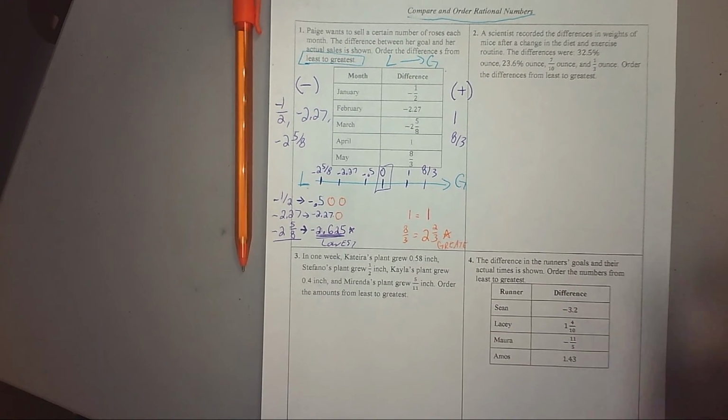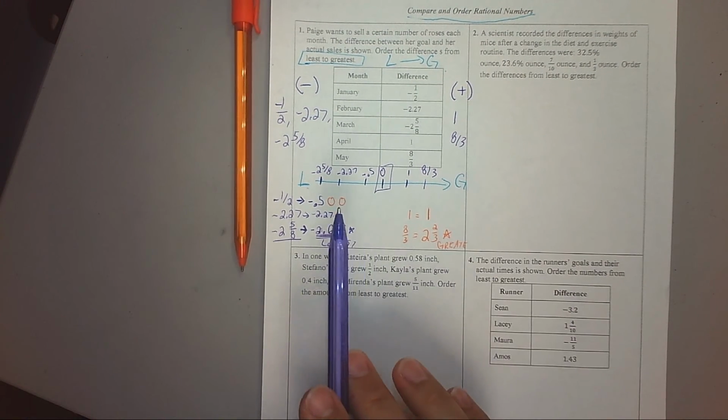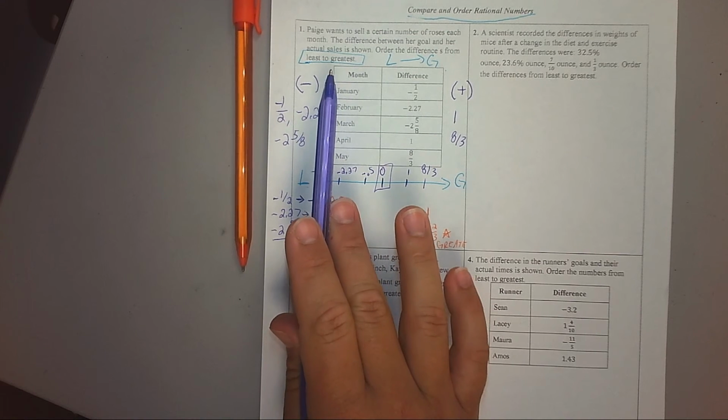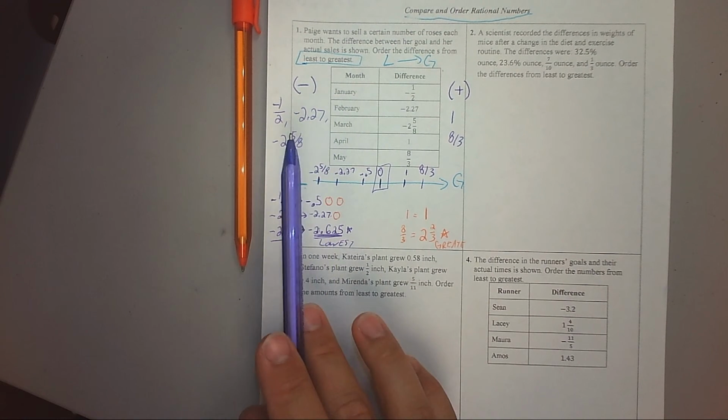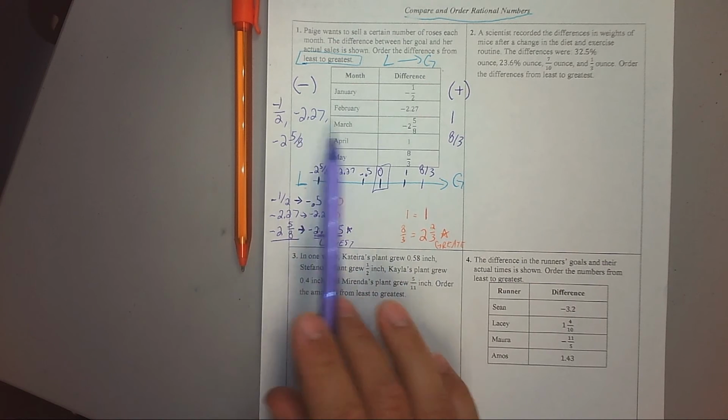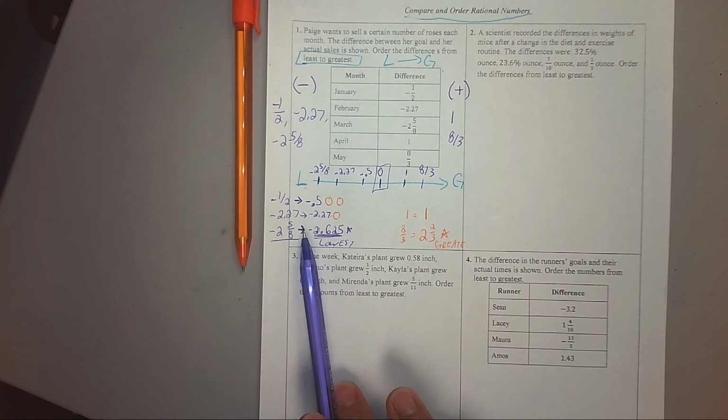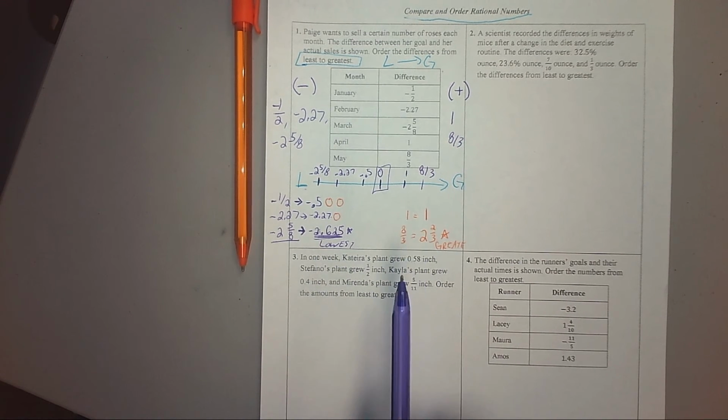There you have it. All right, so we remembered the first step, least to greatest. We identified that order. Second step, I sorted between negatives and positives. Then I sorted out my negatives, sorted out my positives, and then placed them on the line.